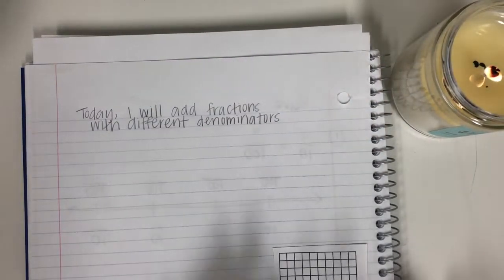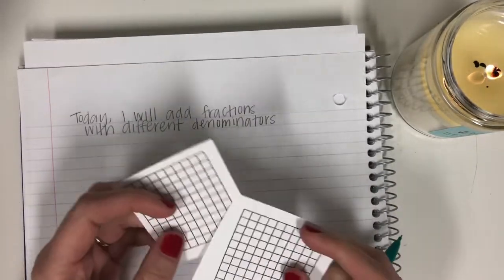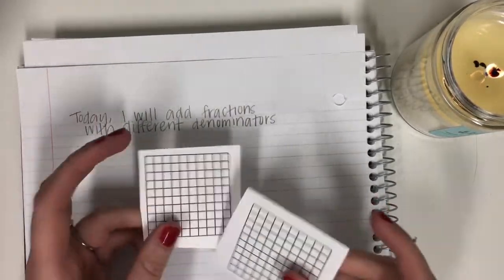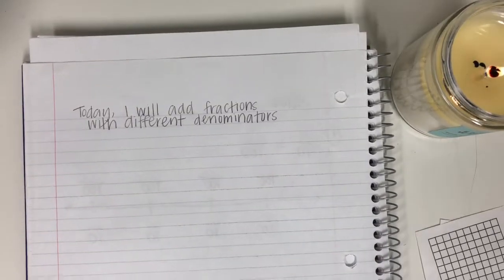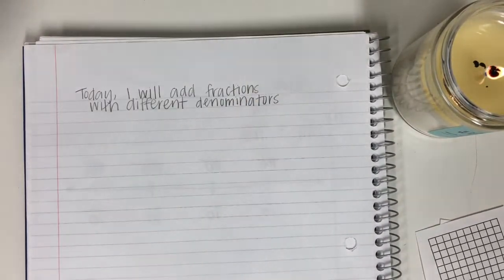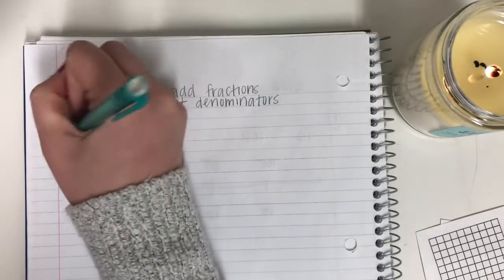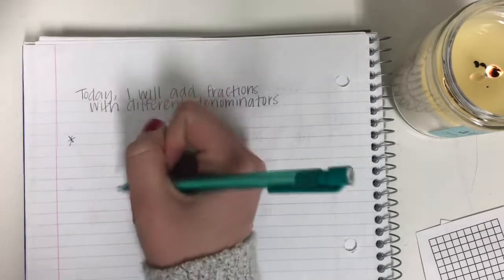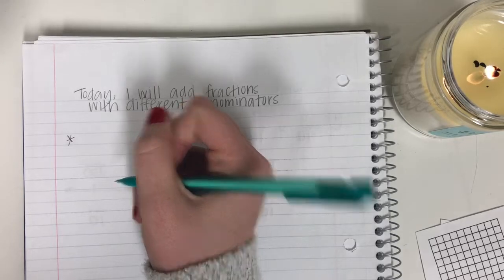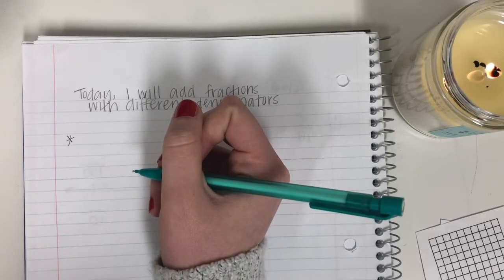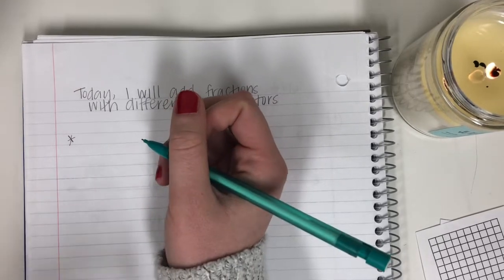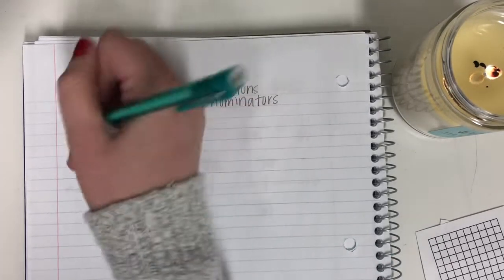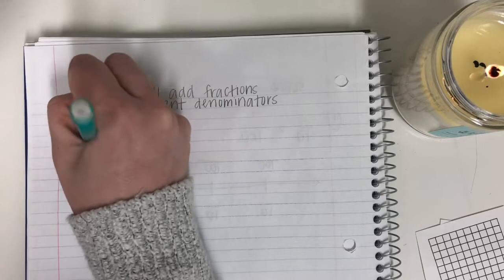Okay, and let's have these off to the side, so make sure you have your two area models off to the side, because this is how we're going to prove that our adding is correct. So I'm going to put those to the side. We're going to add them in a little bit. So something to remember is that when you're adding fractions, you must have common denominators. You cannot add two fractions that have different denominators. You have to switch one of them to a common denominator. So I'm just going to write that reminder for us.